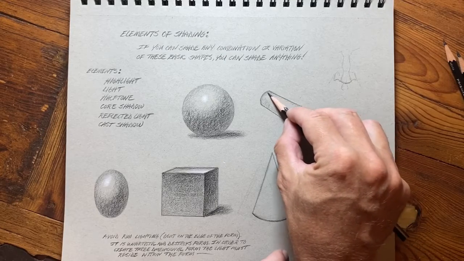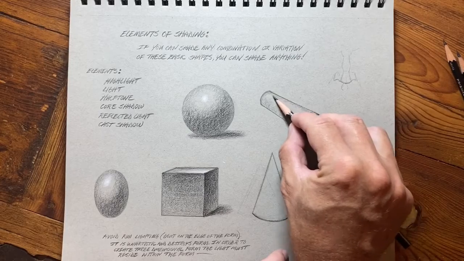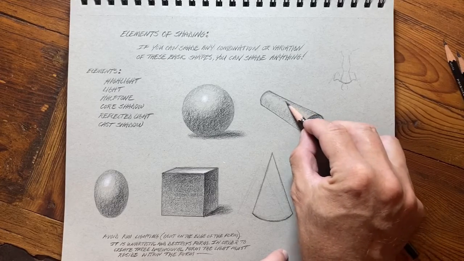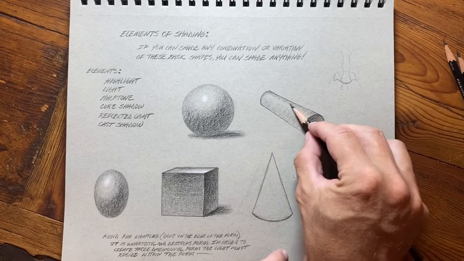Remember, light has to remain within the form. Light should not be on the edges. We want to avoid rim lighting. Rim lighting in general, by most people's standards, is considered to be unartistic.